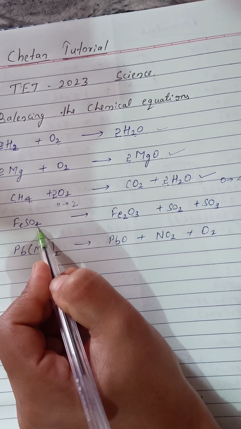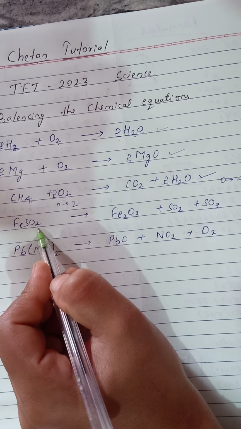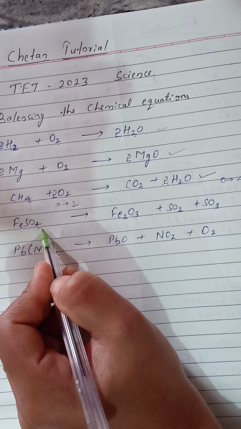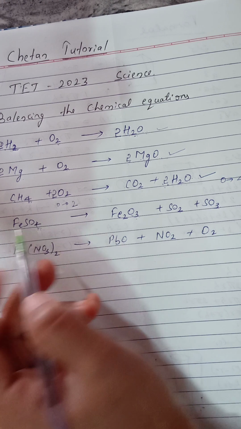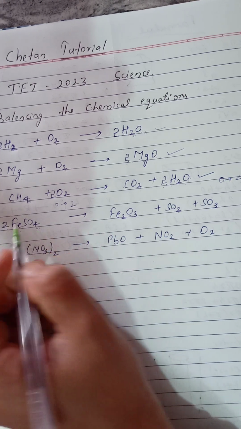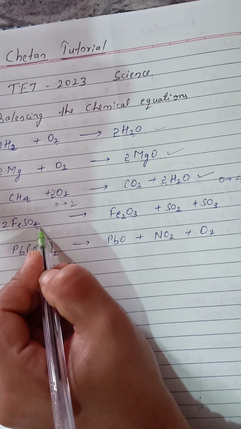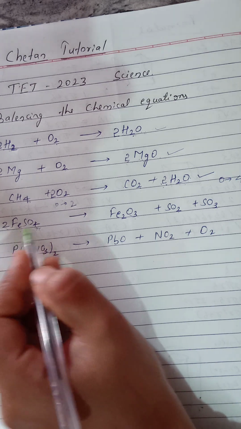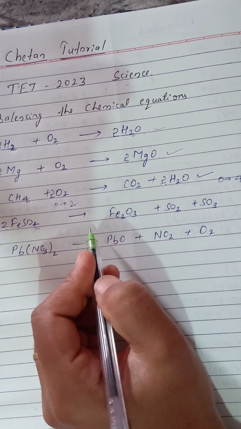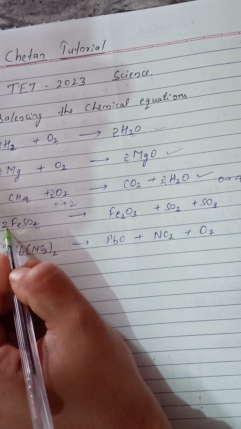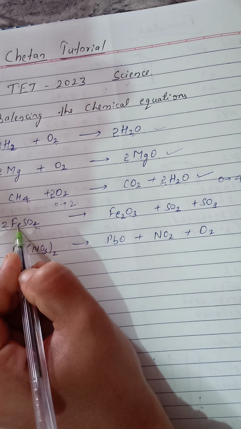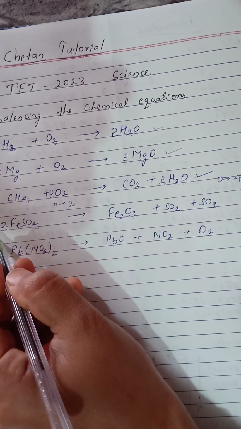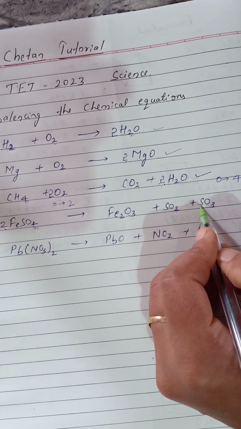Here we have 4. What we have to do? By writing which number at the back side of this molecular formula will it become 8? We have to write that number. So if I write 2, it will become 8. So this number, we have to multiply, not add. 2 4s are 8. So now oxygen has become 8. Here already we have 8. But by writing 2, the number of iron atoms has changed to 2. Here we already have 2. Then sulfur, how many? 2. Here also we have 2.